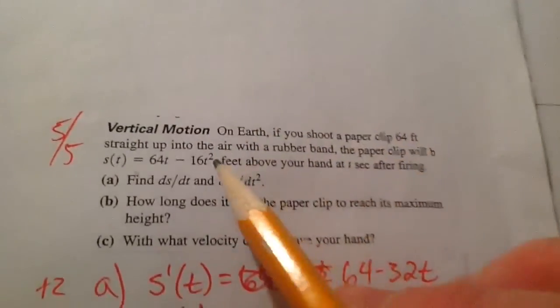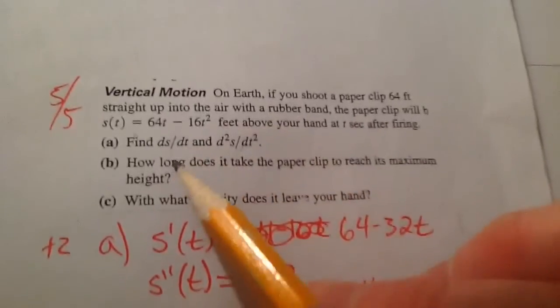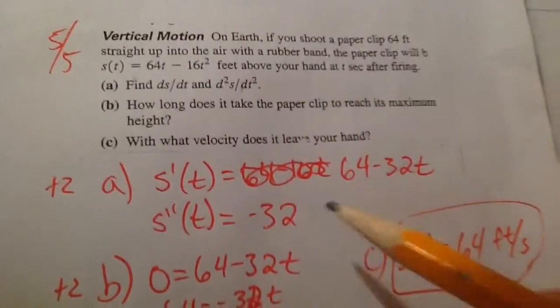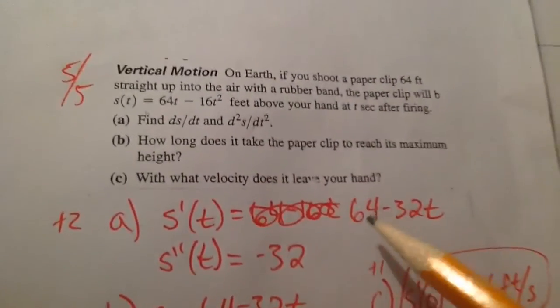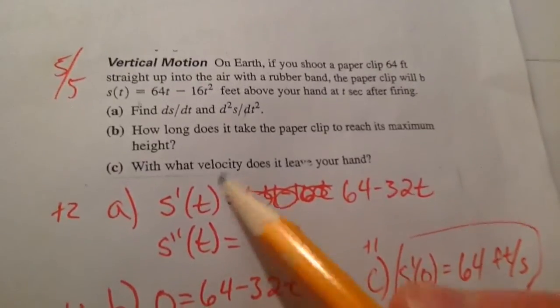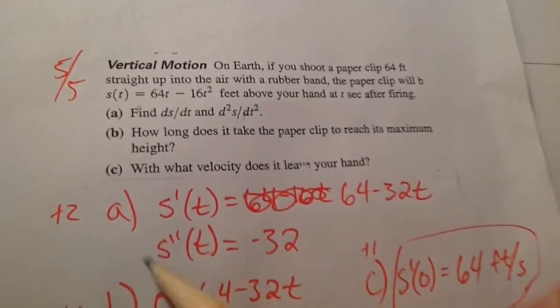Vertical motion. Okay, so here's a position function again. First problem, find the first two derivatives. So there's your first derivative, 64 minus 32t. Second derivative, just negative 32, 1 point each.